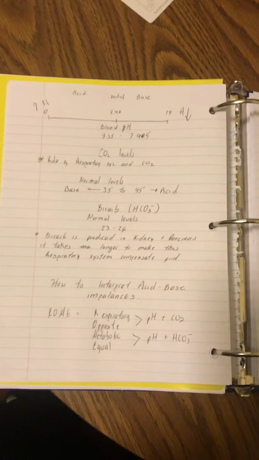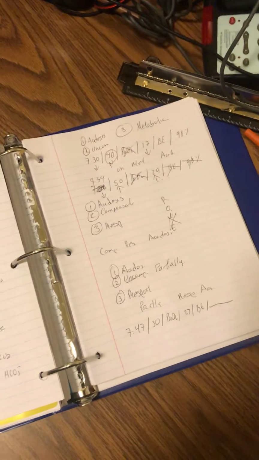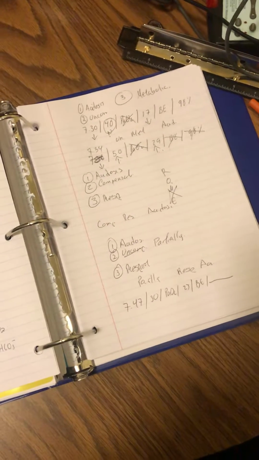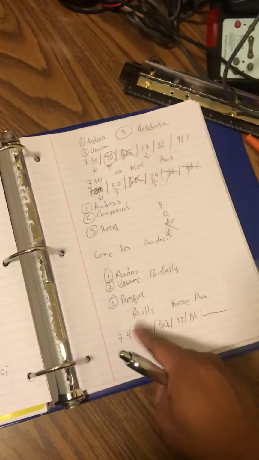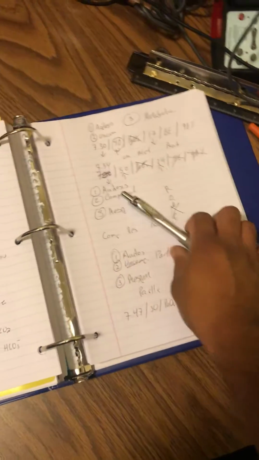I think this is kind of simple, and that tells you how to interpret the ABGs. Interpreting the ABGs is not hard. What's hard is trying to find out what's causing the issue, which I can tell you about some other time. For now, we're done though.